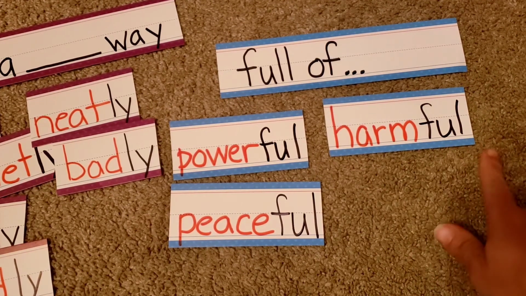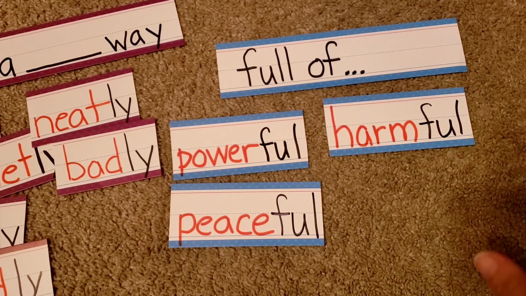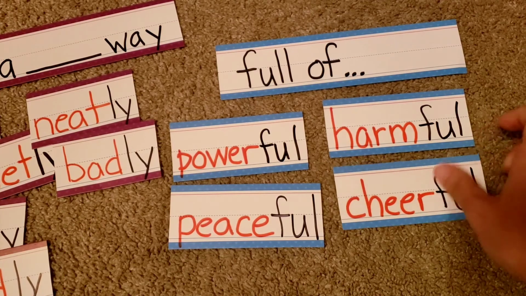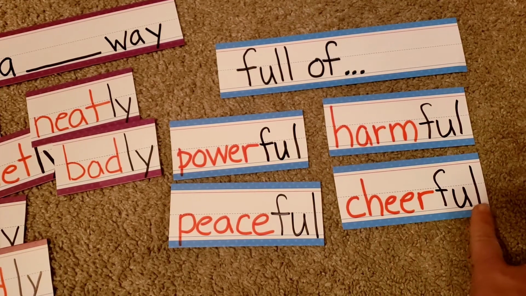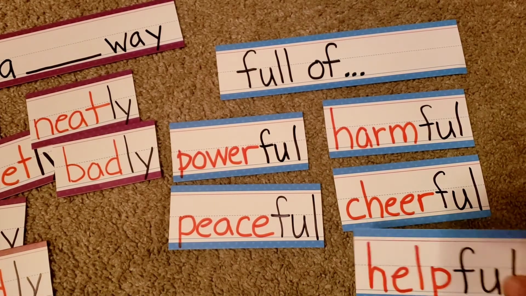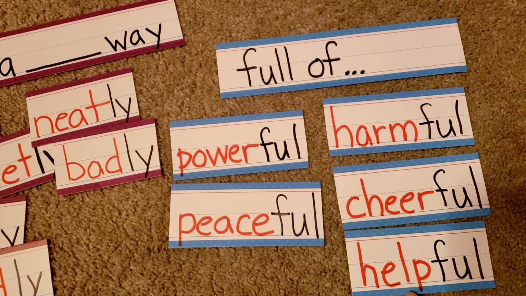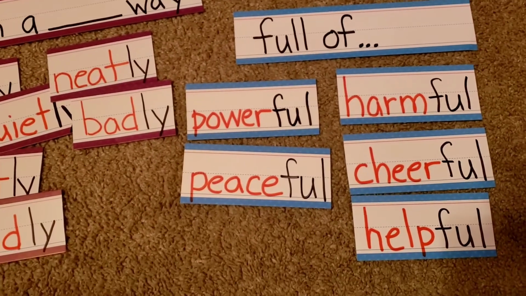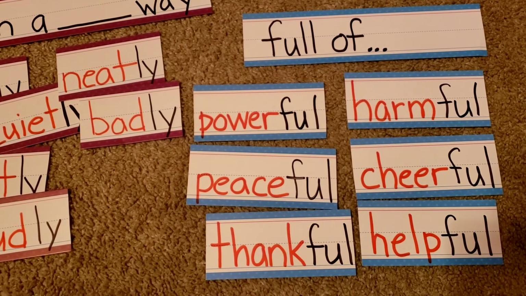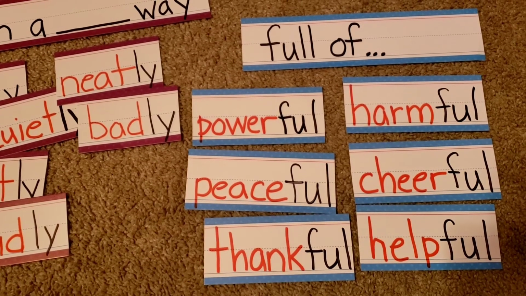Harmful. Full of harm and danger. Harmful. Now your turn. Cheerful. Good, you guys are doing great. Two more. Help, full, helpful. Excellent. And now we have thank, full, thankful.